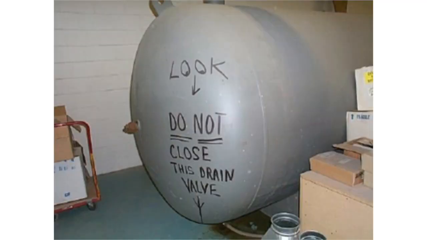Here's a funny little picture of a surge tank saying, "Do not close the drain valve." This facility is more worried about their tank filling up with water than they are about losing compressed air through the open valve. Ideally, you'd like to be able to control when your receiver tank drains by periodically opening the valve and closing it afterwards.